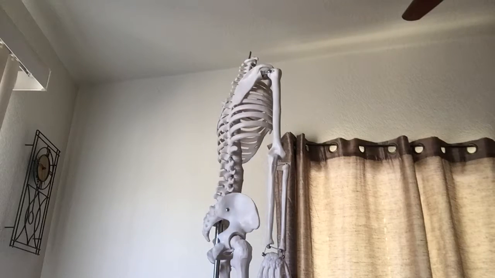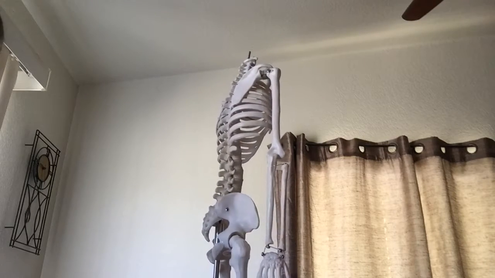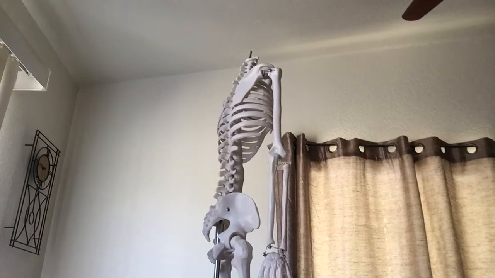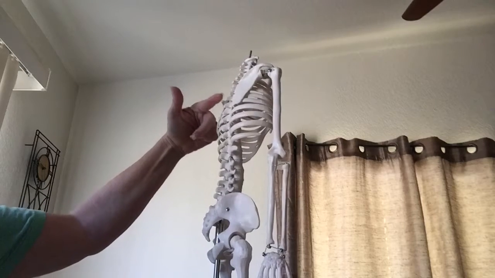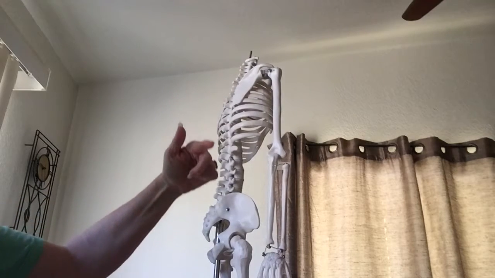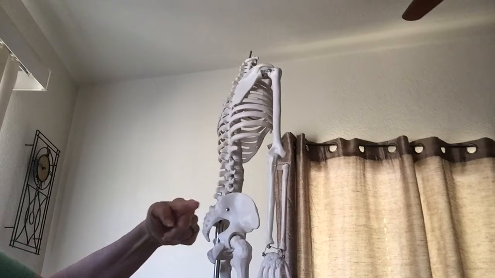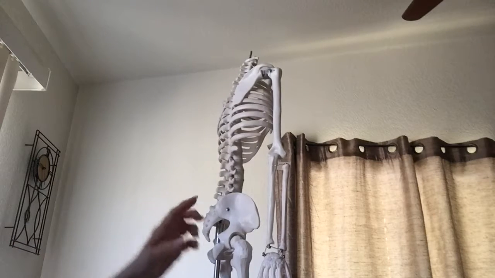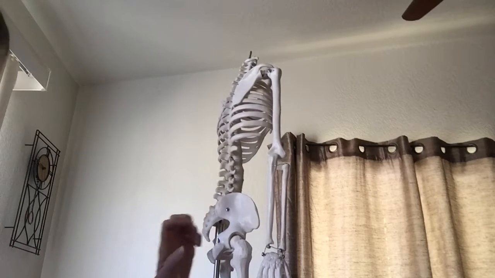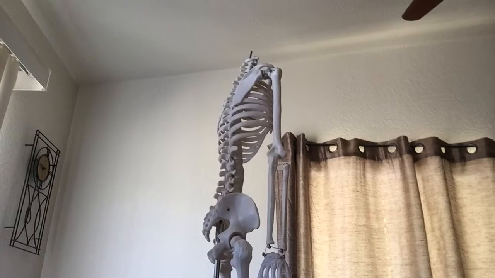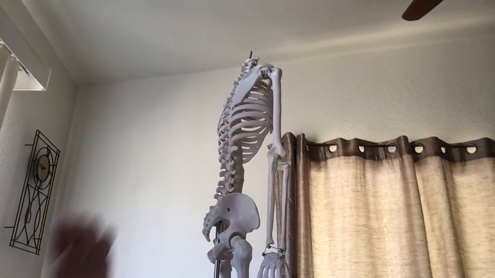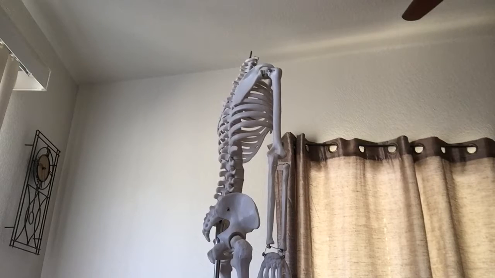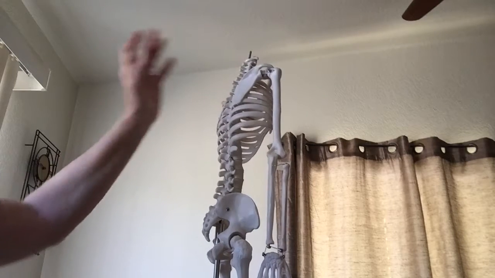I'm going to talk about the vertebrae now. The vertebral column is made up of the cervical curvature, the thoracic curvature, the lumbar curvature, and the sacral curvature. The two primary are the thoracic and the sacral, and the two secondary are the cervical and the lumbar.